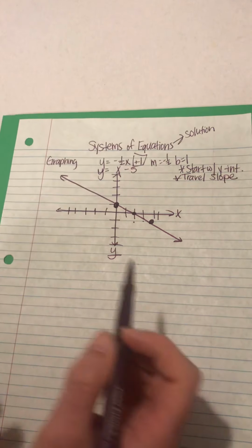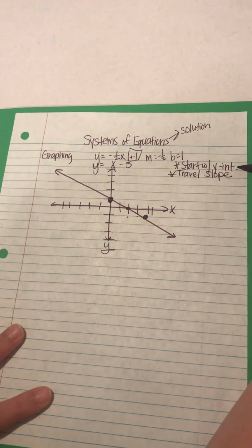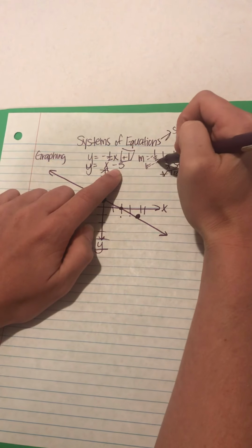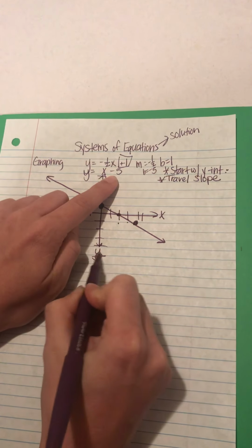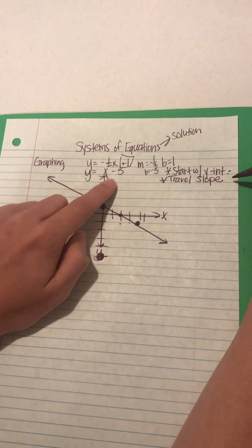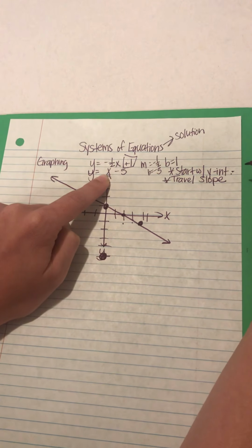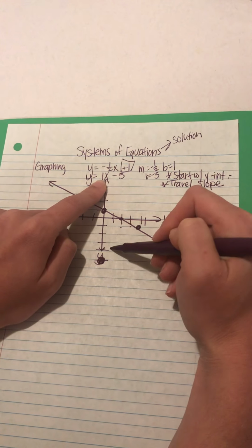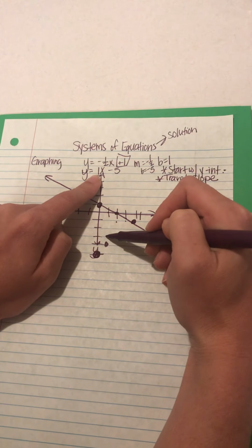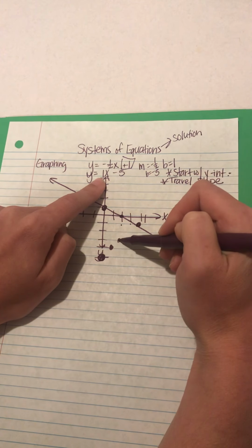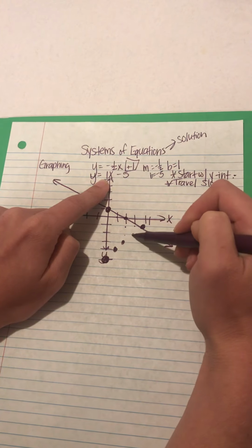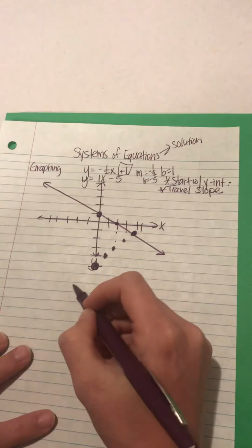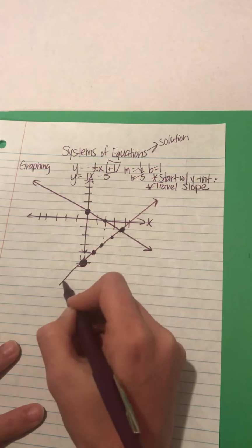Now we're going to move on to our second line. We're going to start with our y-intercept. Our y-intercept is this number out here. It would be negative 5. So we're going to start at negative 5. And then we travel slope. There is nothing in front of the x, so that means it has a coefficient of 1. That means that we just go up 1, over 1. Up 1, over 1, up 1, over 1. And we draw our line after we travel our slope.